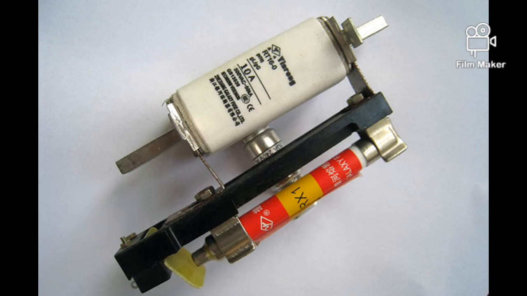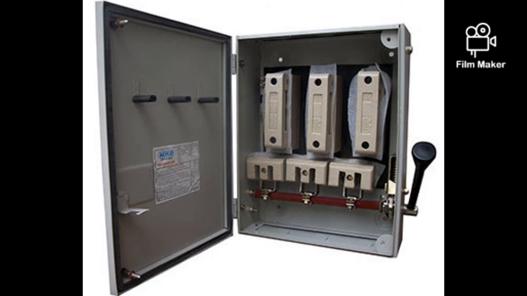Striker fuse. These fuses are provided with a spring-loaded striker that can act as a visual indicator that the fuse has blown and also activate other switchgear. Switch fuse. A manually operated handle can connect or disconnect high current fuses. This is all for the fuse.